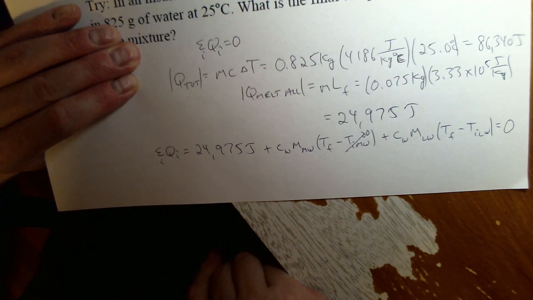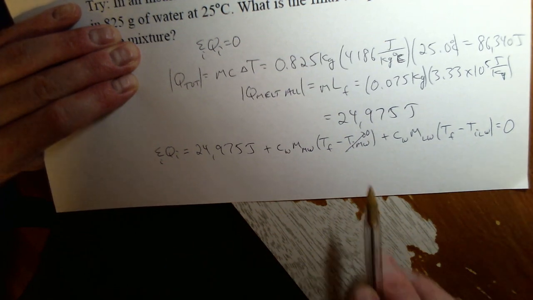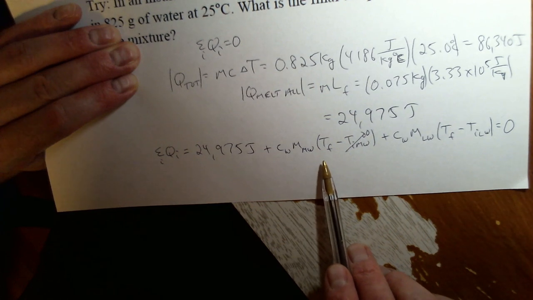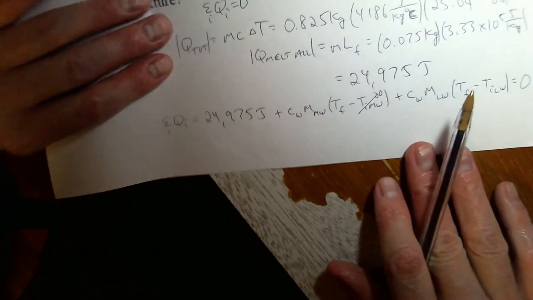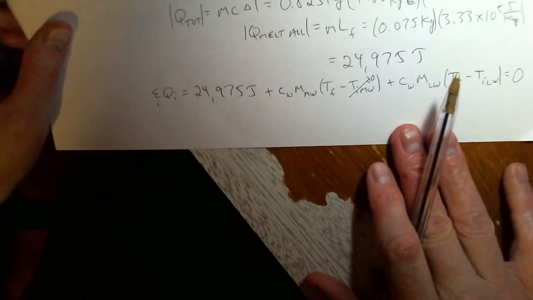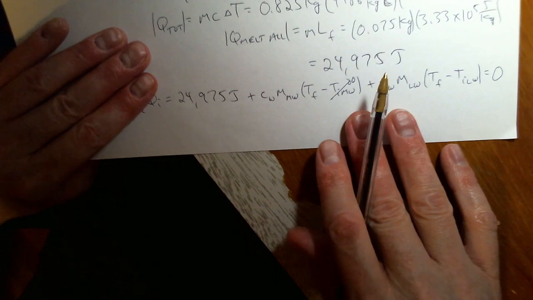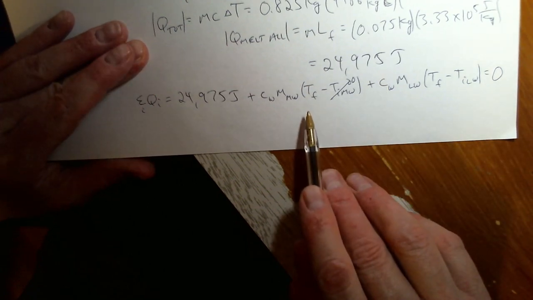And I want to solve this for T final, because I'm trying to solve for the final temperature. So I'm going to get T final by itself on one side.